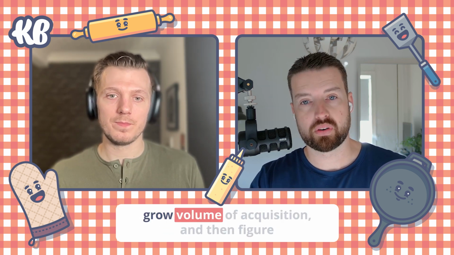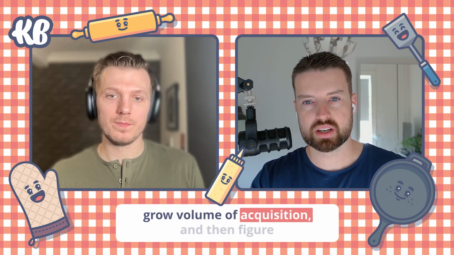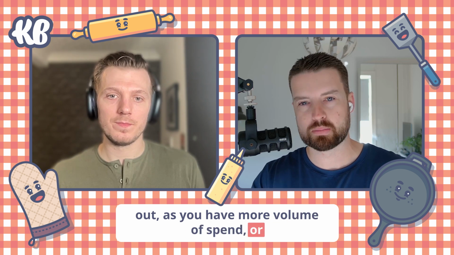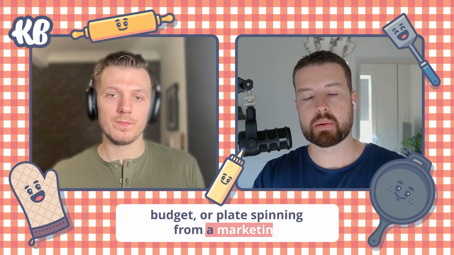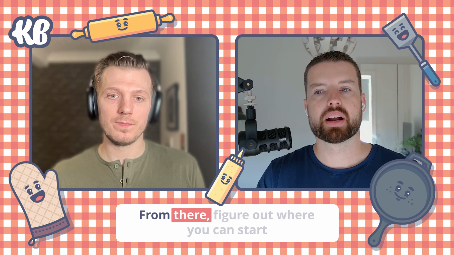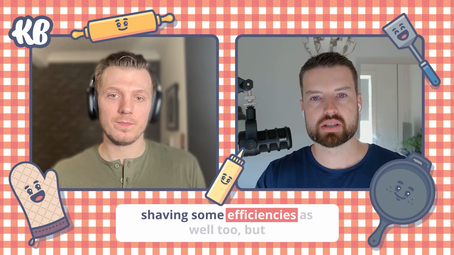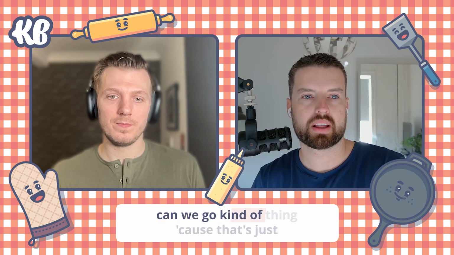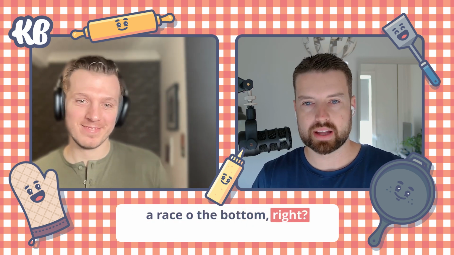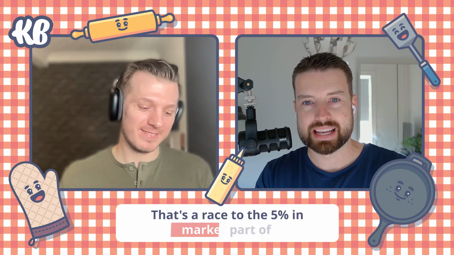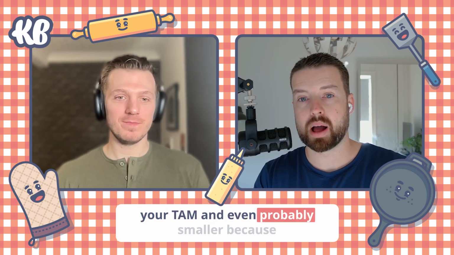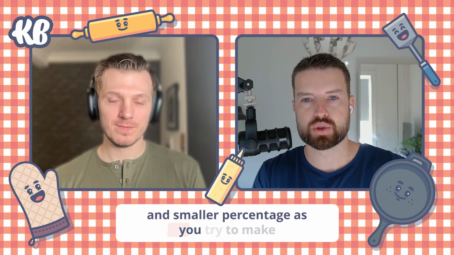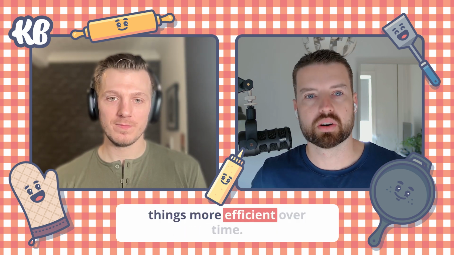Then let's grow volume of acquisition, and then figure out, as you have more volume of spend or budget or plates spinning from a marketing activity perspective, where you can start shaving some efficiencies as well. But don't start off with figuring out how low can we go, because that's just a race to the bottom, right? That's a race to the 5% in-market part of your TAM, and even probably smaller, because you're going to have to compete for a smaller and smaller percentage as you try to make things more efficient over time.